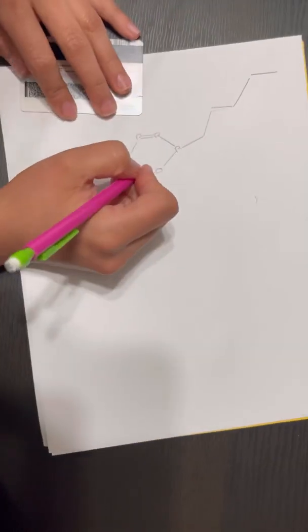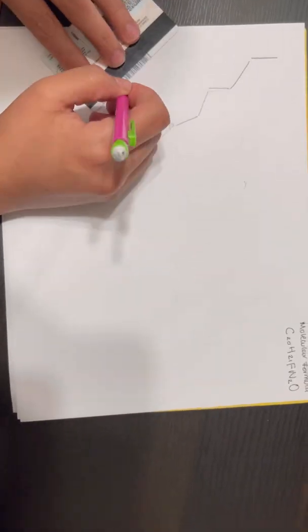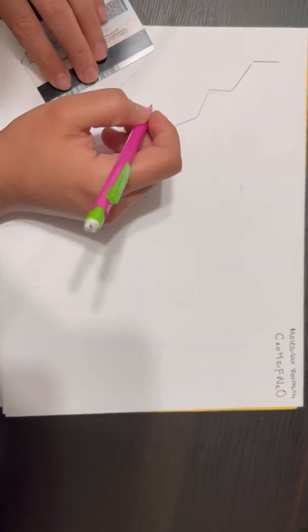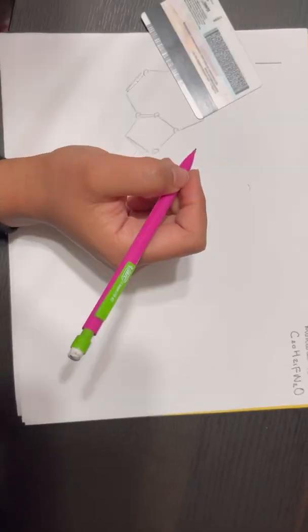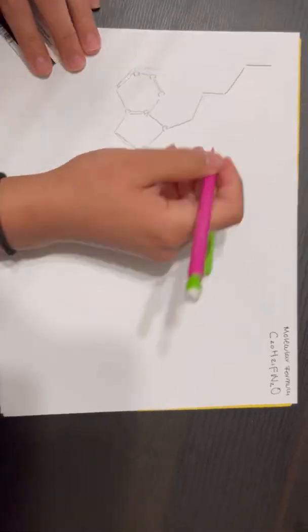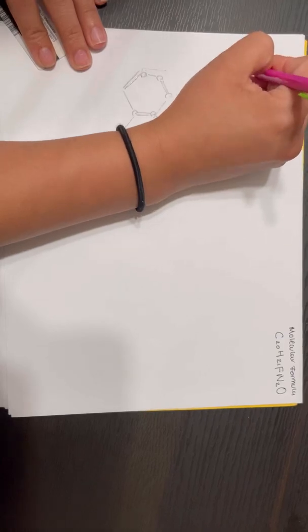Each line represents carbons on each endpoint. Hydrogen atoms are implied and are bonded to each carbon unless stated otherwise. Atoms that are not carbon and hydrogen must be specified in the structures, such as nitrogen, sulfur, and oxygen.